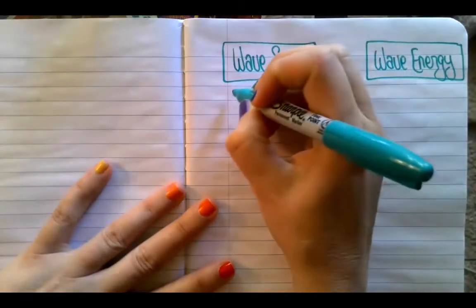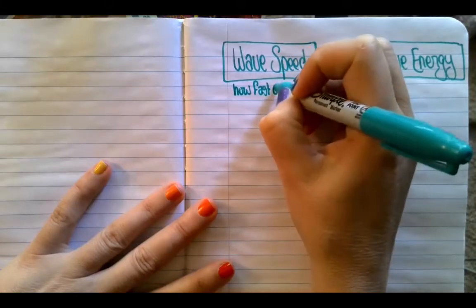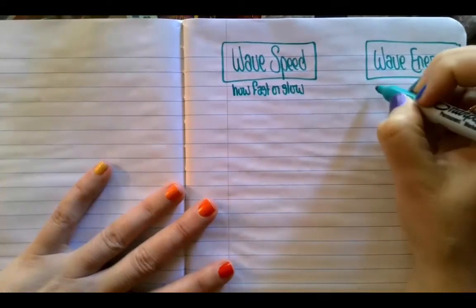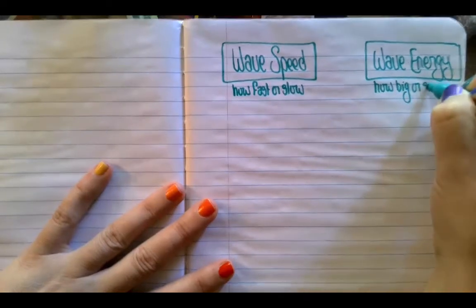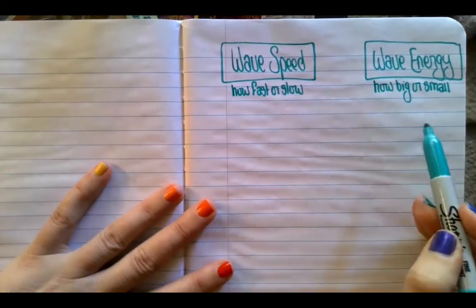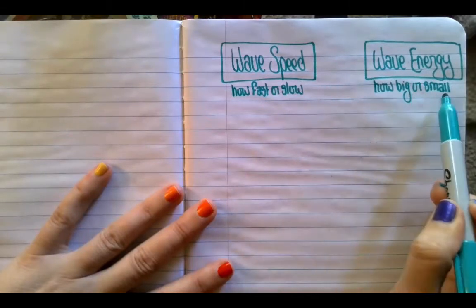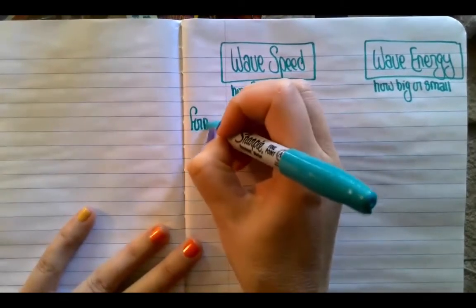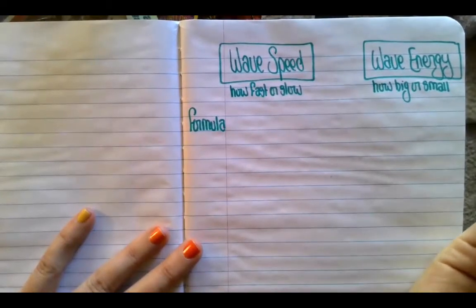So wave speed is how fast or slow a wave is moving. Wave energy is how big or small it is. Okay, so even though they're different, we're studying them together because when we do calculations, we can figure out if fast waves are carrying big or small amounts of energy, slow waves carrying big or small amounts of energy, etc. The formulas are based on the way the waves are structured. You do not have to memorize the formula, you just need to know how to use it.